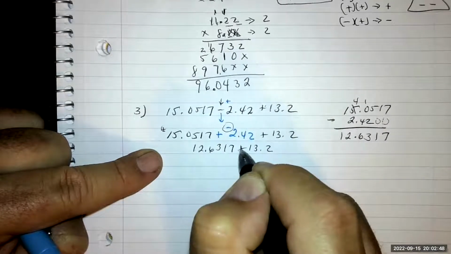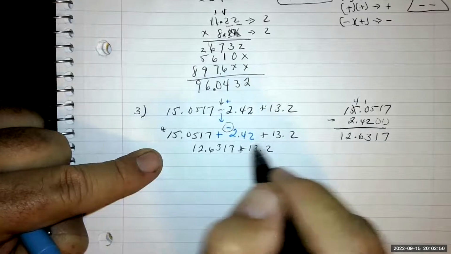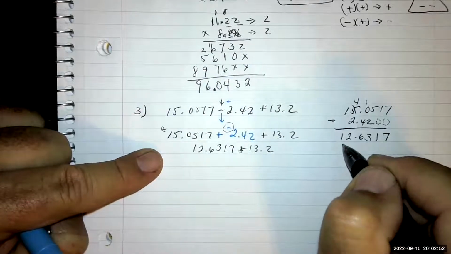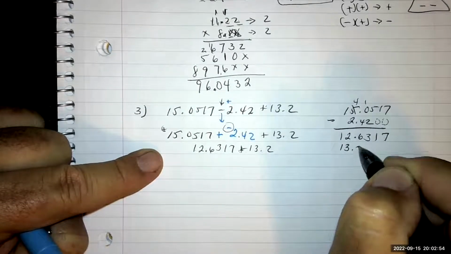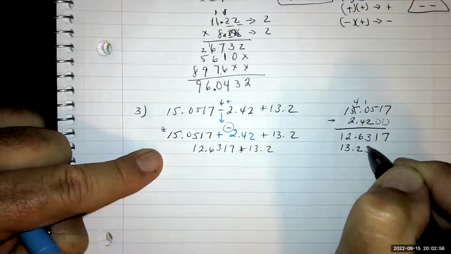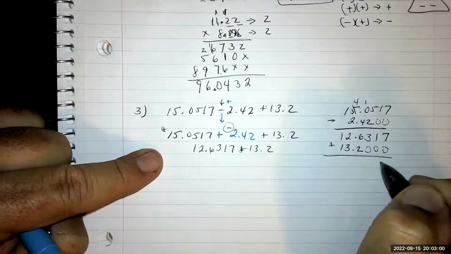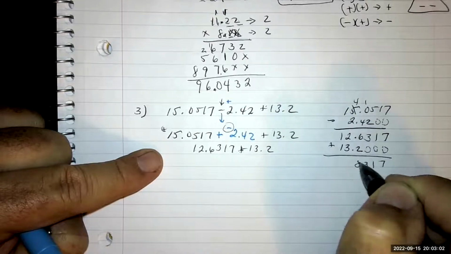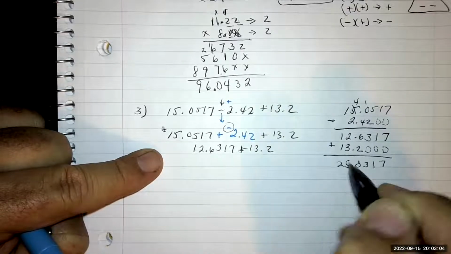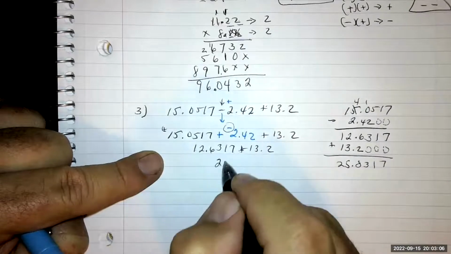Well, this is nice, isn't it? They're both pluses, so I'm just going to add, and I'm just going to line up my decimal, 13.2. I can put my little kindergarten zeros here if I want to, and I'm just going to add them because that's all I have to do. That's 7138.52. Oh, that's sweet.